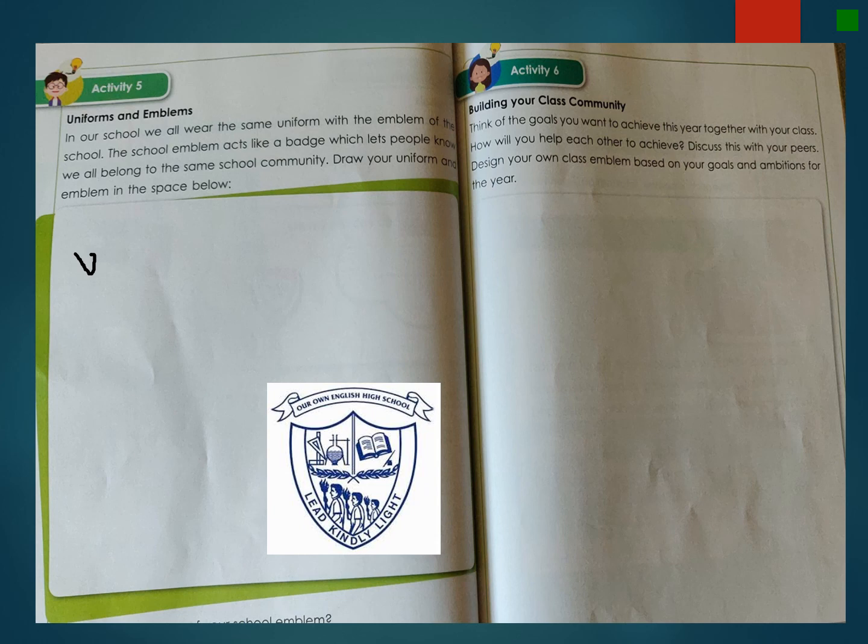How will you help each other to achieve? Discuss this with your partners. Design your own class emblem, where you can write grade 1C, and then you can make an emblem of your own. Design a class emblem based on your goals and ambitions for the year.